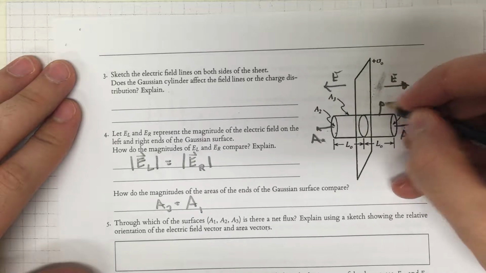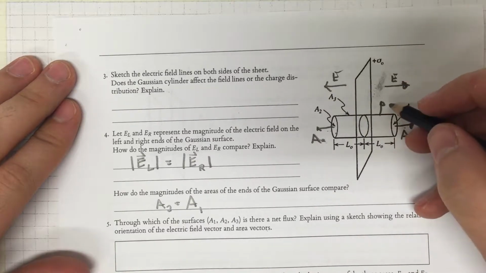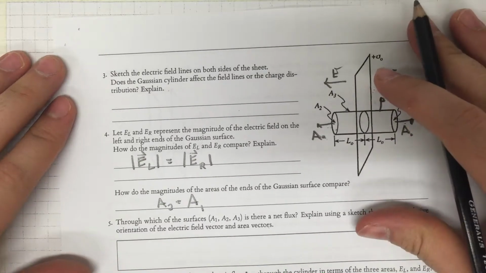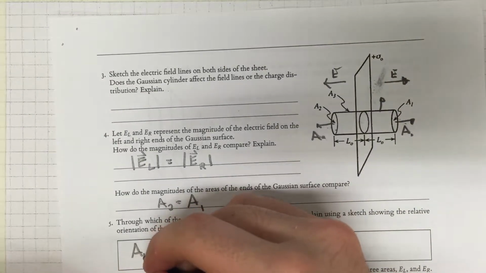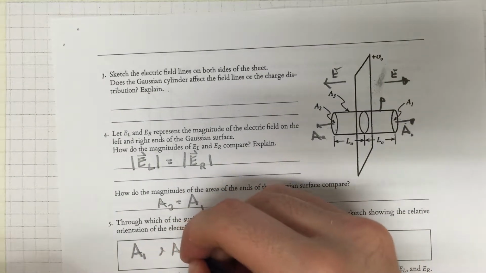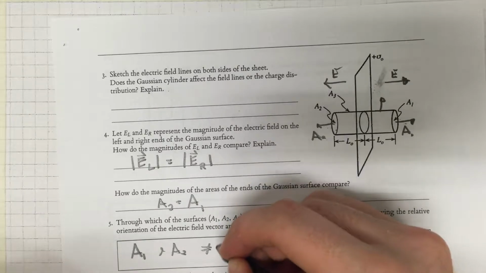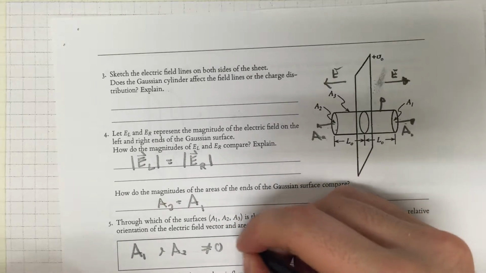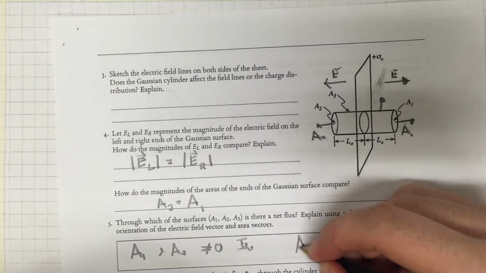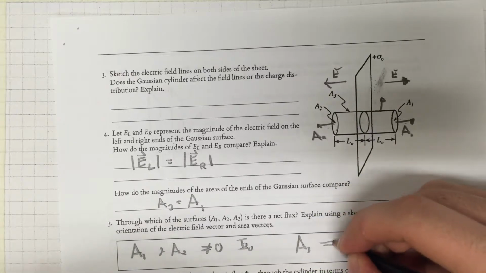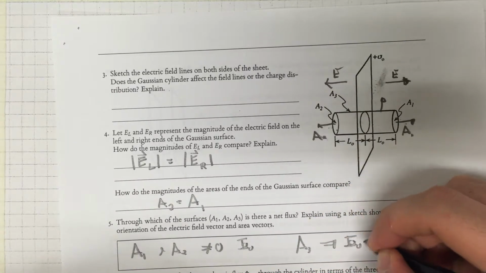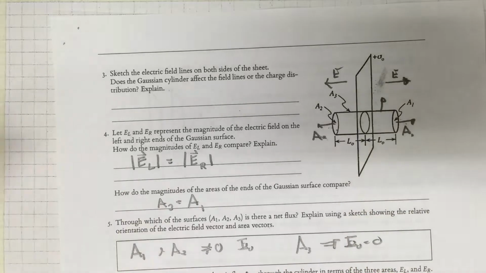But the area vector for 3, no matter where you are on surface 3, is going to be perpendicular. And so A1 and A2 have non-zero flux, but for A3, that flux is going to be 0.